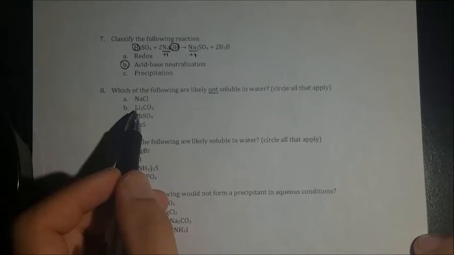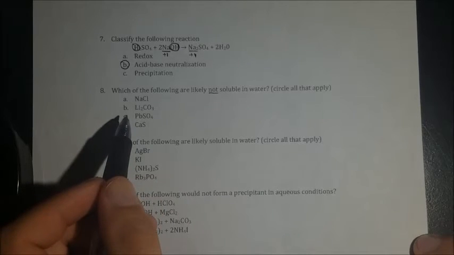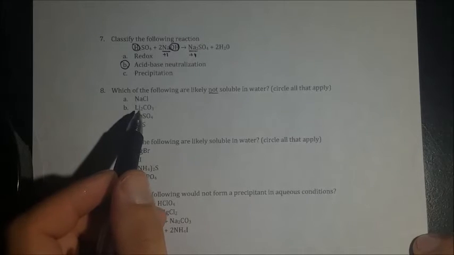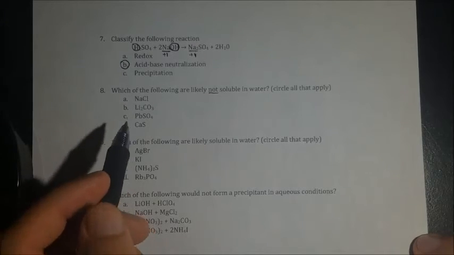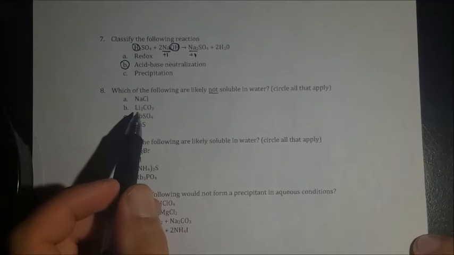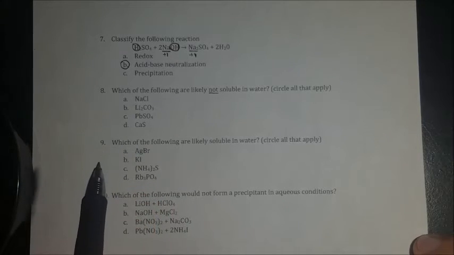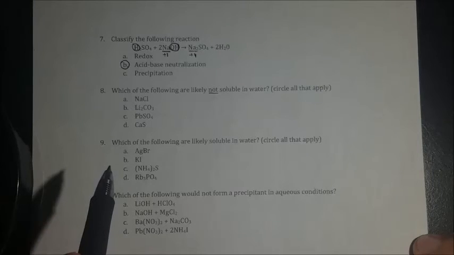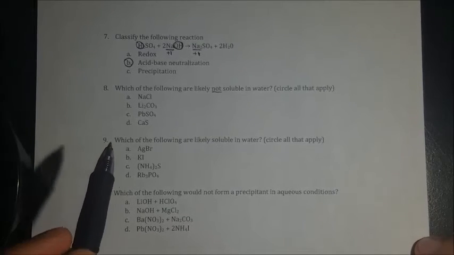But here, for lithium carbonate, lithium is not shown on the table. But a general trend that we do glean from the table is that alkali metals like sodium and potassium and also lithium, when combined with carbonates, are going to be fairly soluble in water. So like sodium carbonate and potassium carbonate, those are going to be pretty soluble. Lithium carbonate might be a little bit less soluble than sodium and potassium carbonates, but it is still going to be soluble a little bit nonetheless.